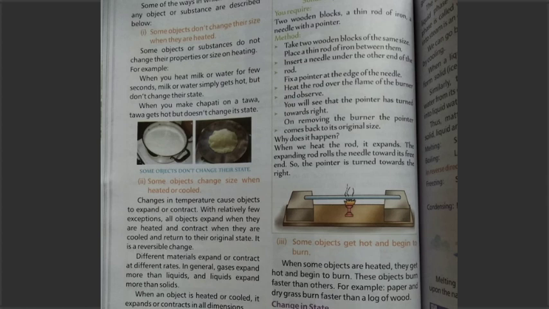Changes in temperature cause objects to expand or contract. With relatively few exceptions, all objects expand when they are heated and contract when they are cooled, and return to their original state. It is a reversible change.